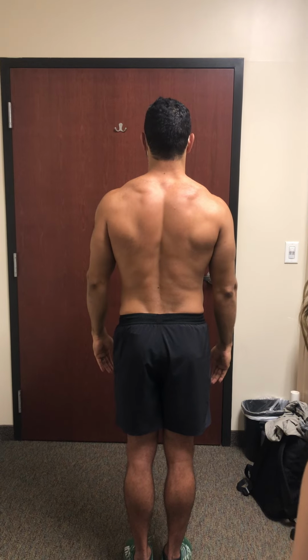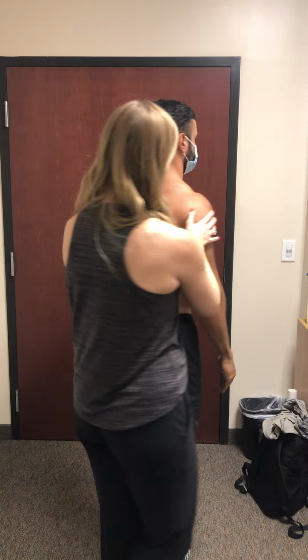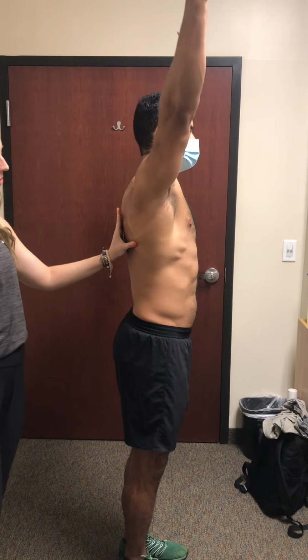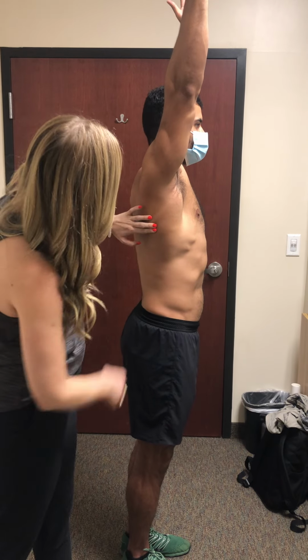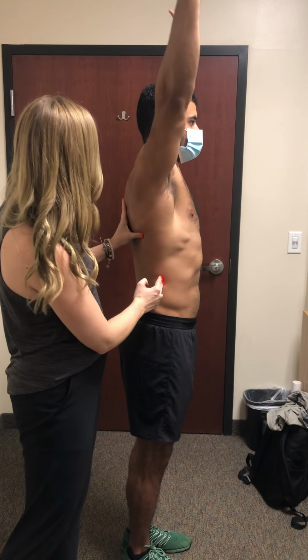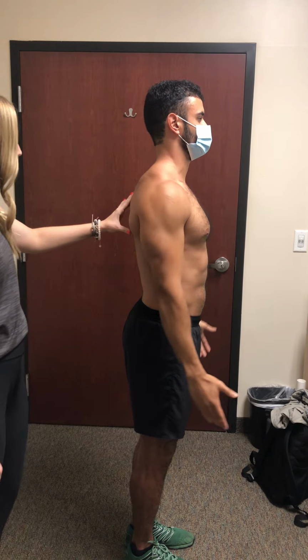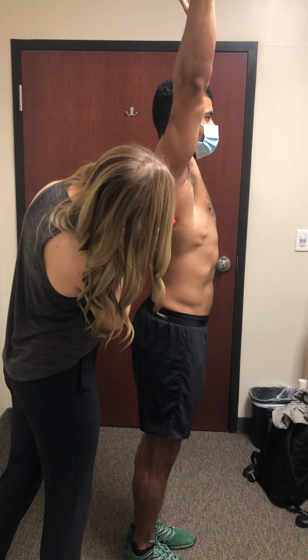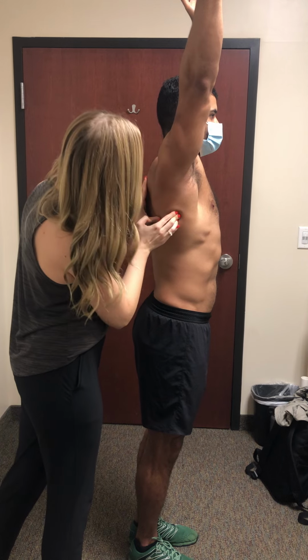Good. Let's have you face the side here. So you're gonna go ahead and abduct your arm again. When we look at it from the side, we should see that the scapula should hit about midline of the trunk when it hits all the way up for full upward rotation. With John, his scapula is just a little bit shy of midline.